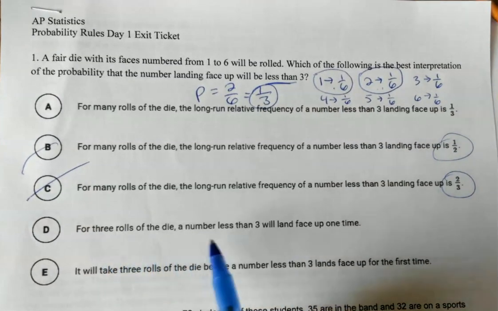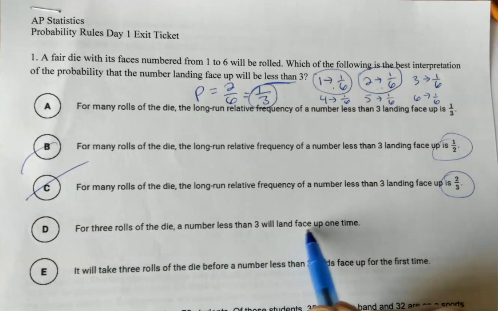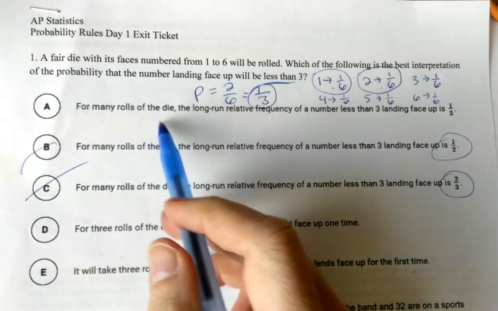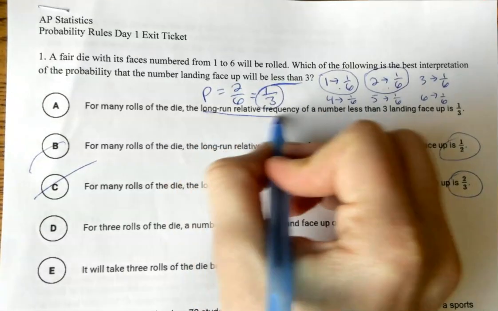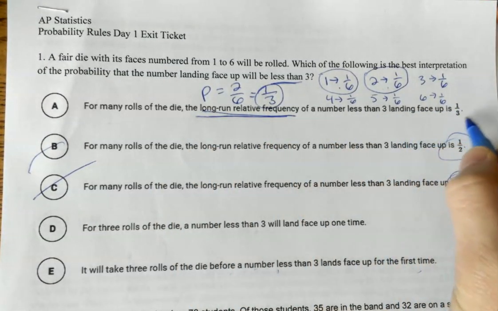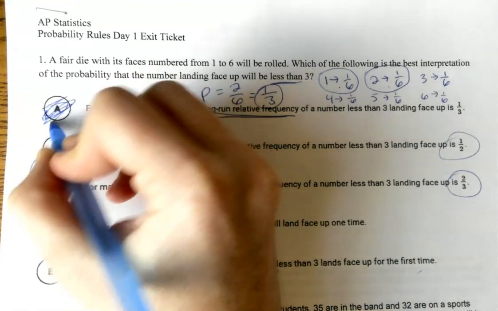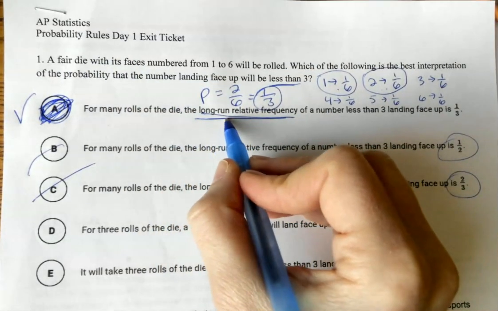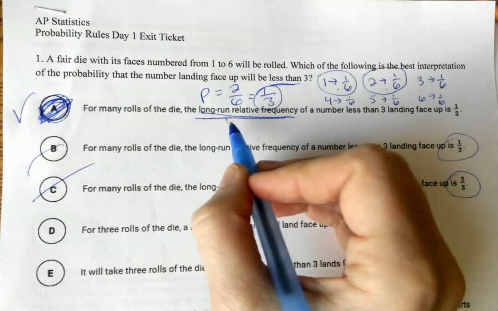D: for 3 rolls of the die, a number less than 3 will land face up 1 time. It will take 3 rolls of the die before a number less than 3 lands for the first time. Or A: for many rolls of the die, the long run relative frequency of the number less than 3 landing face up is 1 over 3. So A is our answer here because probability is always a long run relative frequency.